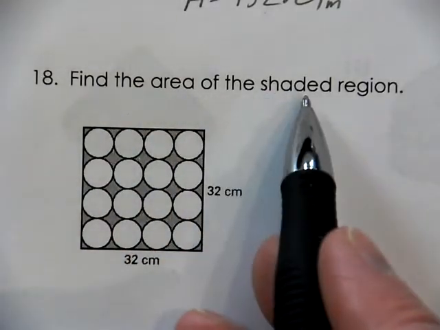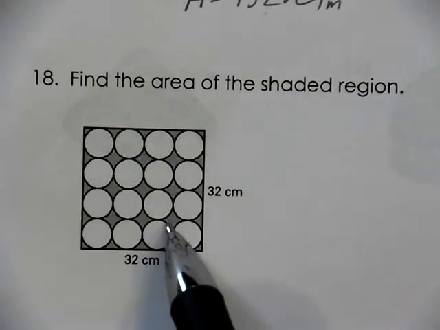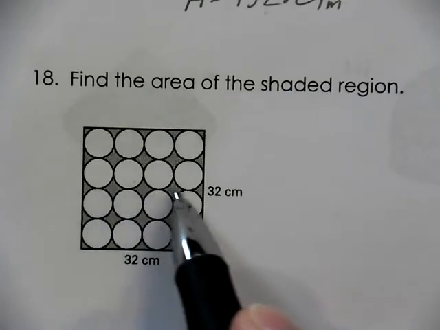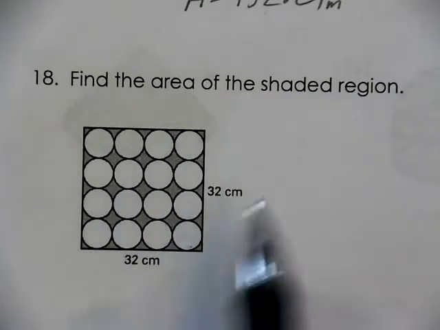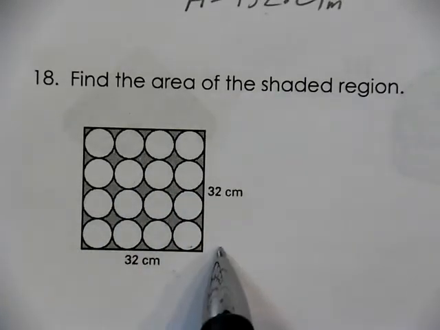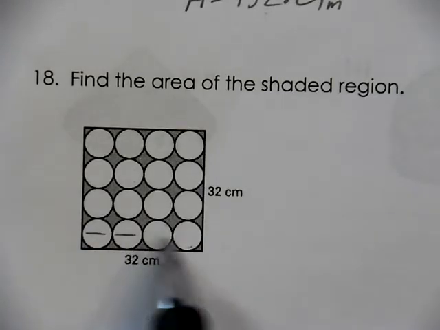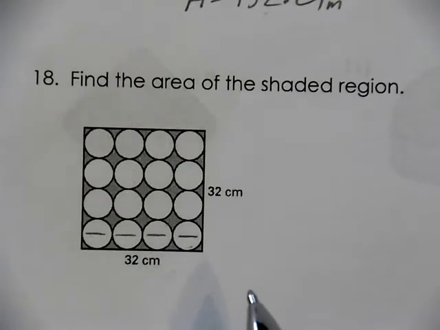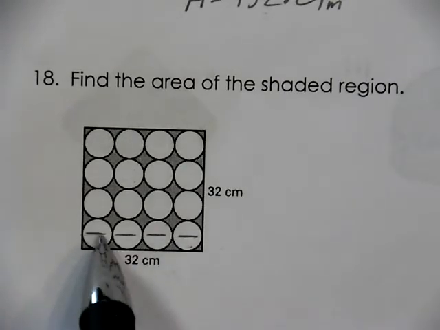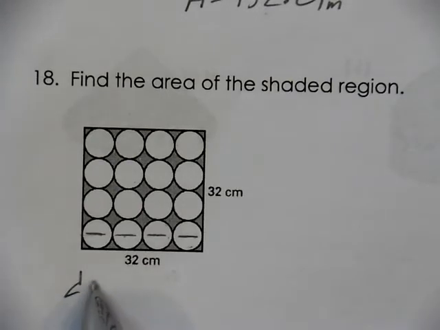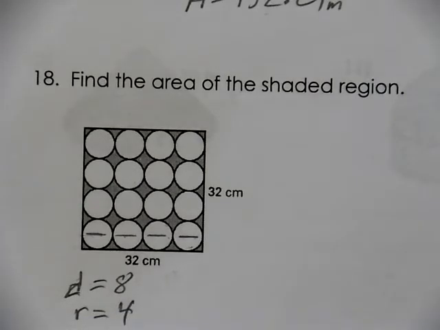Then we're going to find the area of the shaded region. So it's all of this, not including the circles. So if it's 32 all the way across, that would make that 8 plus 8, which is 16, 24, 32. So it's 8 as a diameter. So that means the radius of each of these circles is 4.